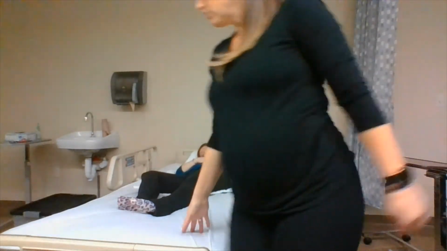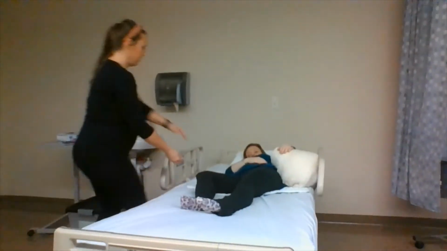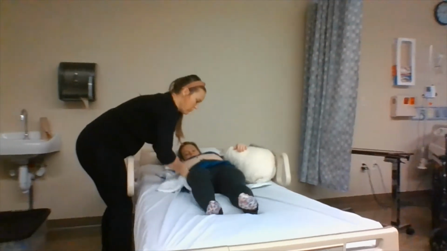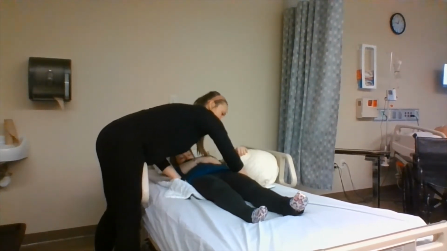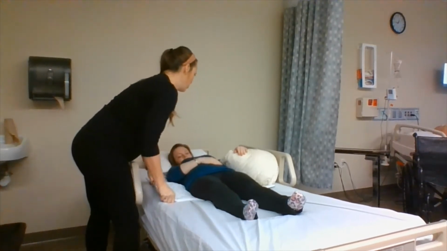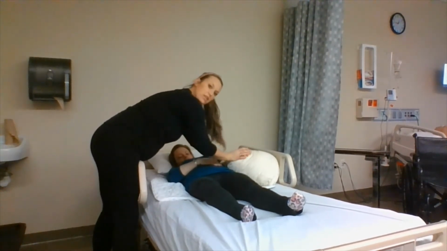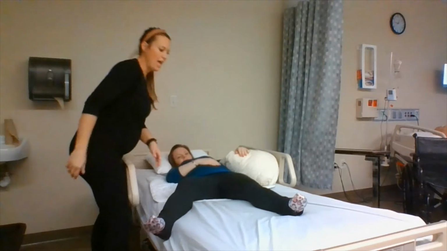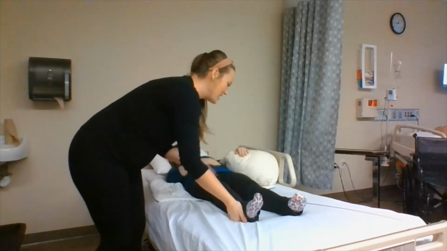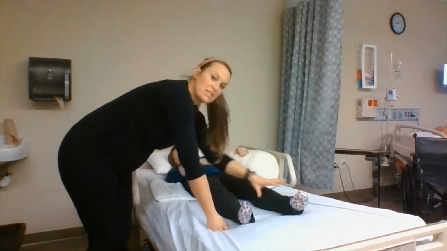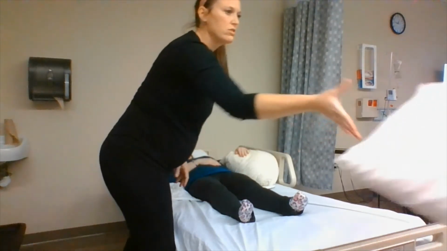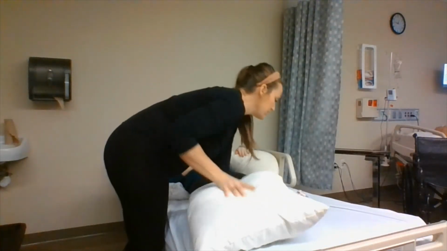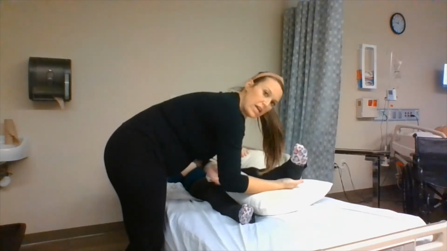Okay. We're also going to turn your hips a little bit. So there we go. So we've got her hips and her pelvis square. We've got her affected extremity elevated. And then we're also going to place, because this lower extremity is affected, we're also going to place a pillow under this extremity to float the heel.